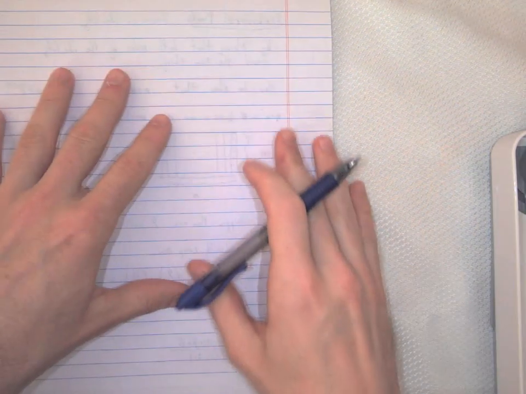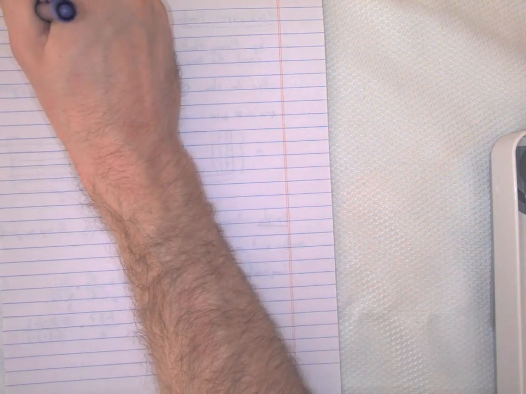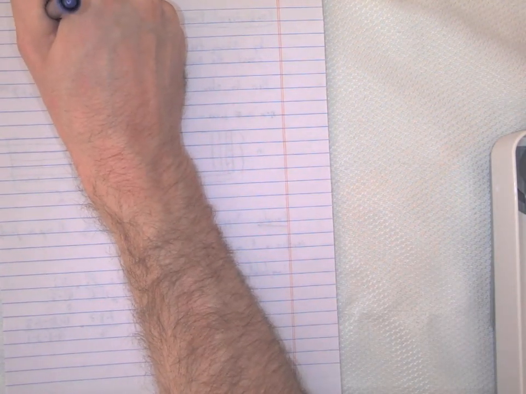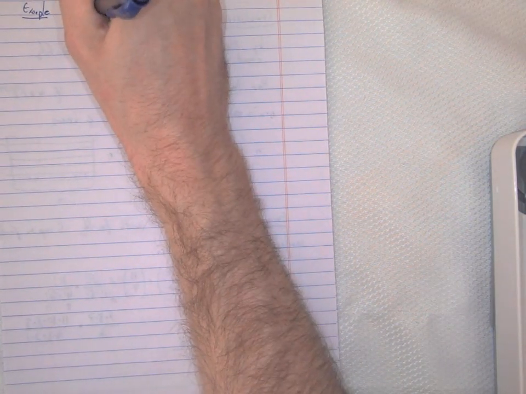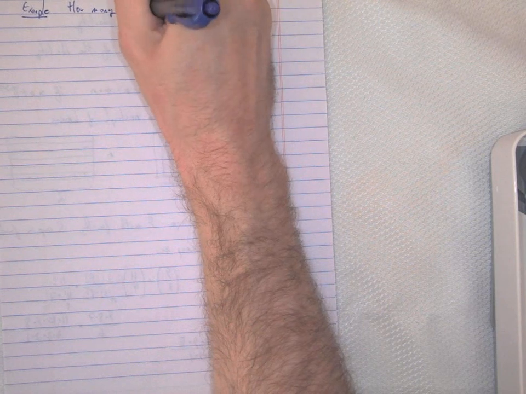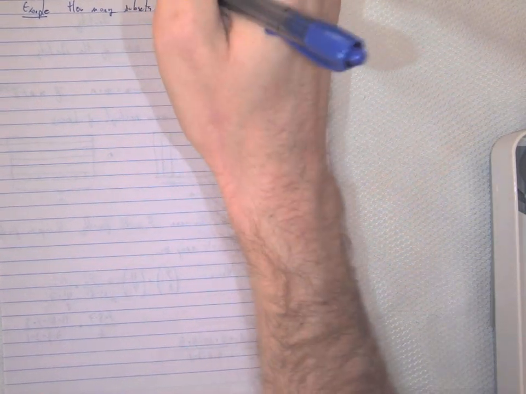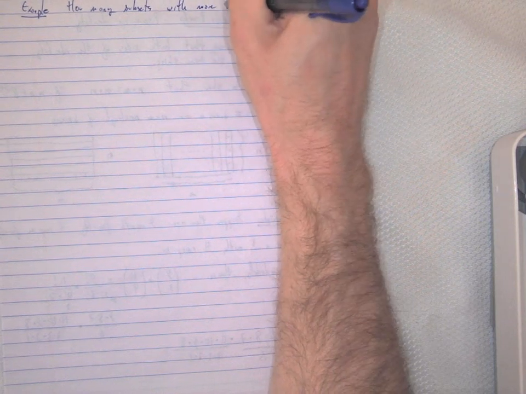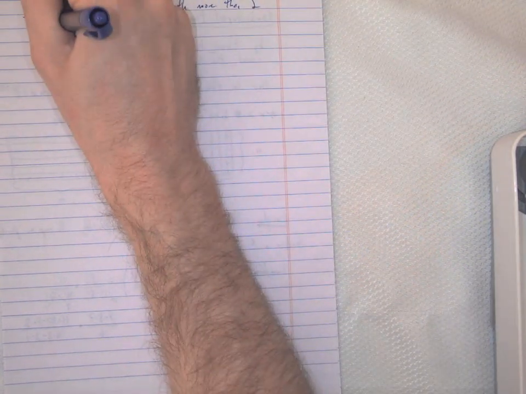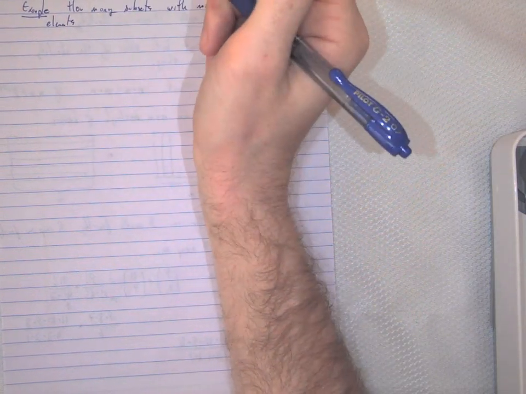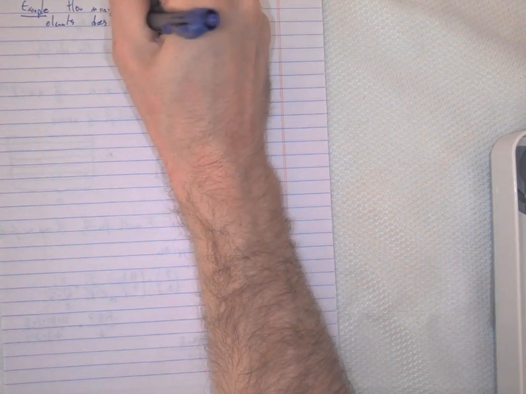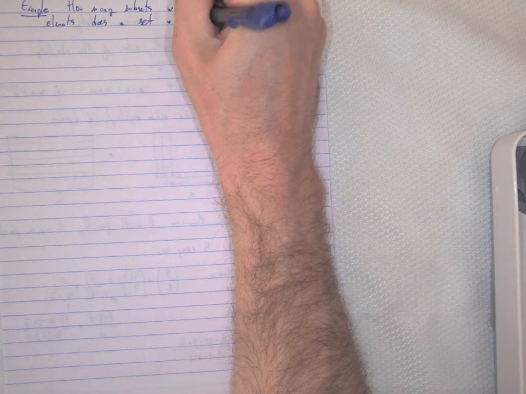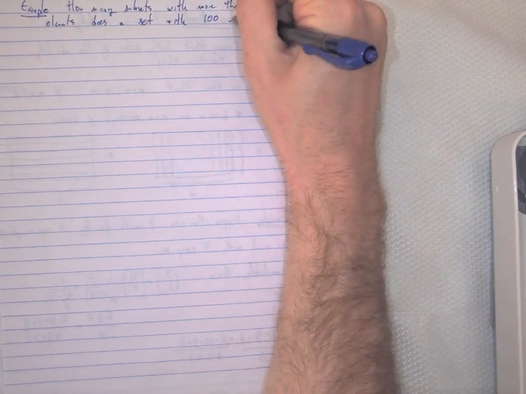Let's do the following example. How many subsets with more than 2 elements does a set with 100 elements have?